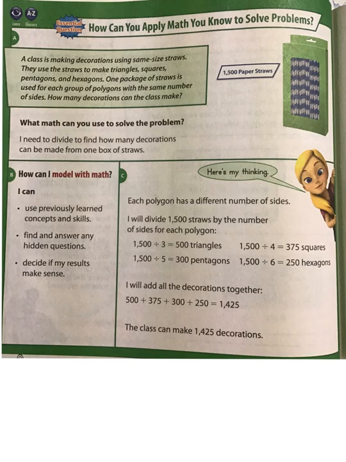It says, a class is making decorations using same size straws. They use straws to make triangles, squares, pentagons, and hexagons. One package of straws is used for each group of polygons with the same number of sides. We want to find out how many decorations the class can make.